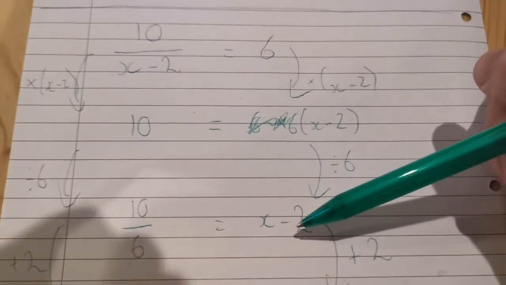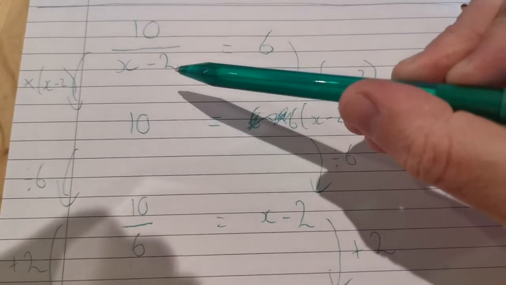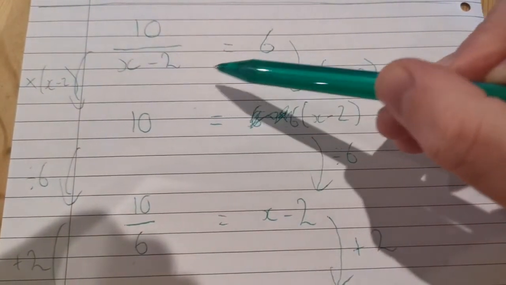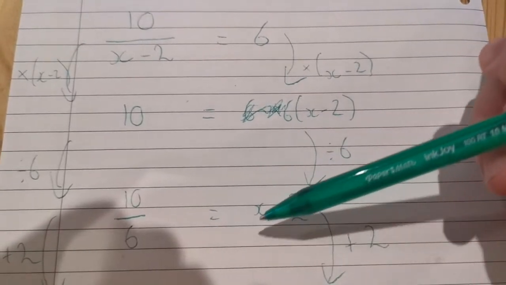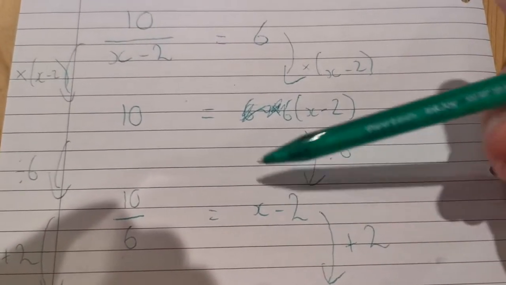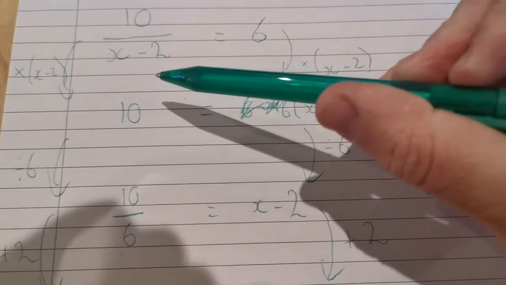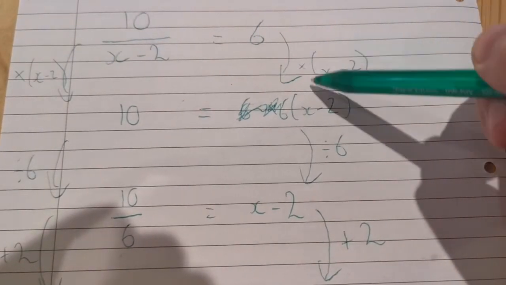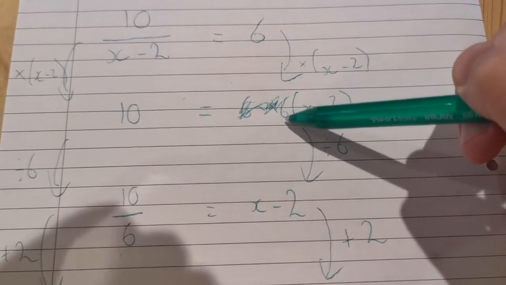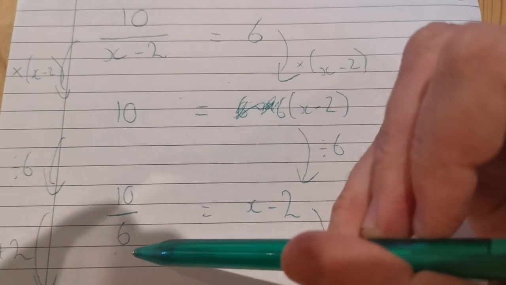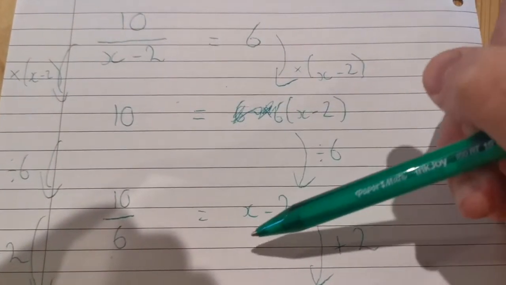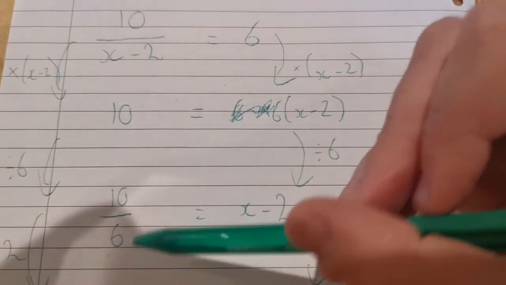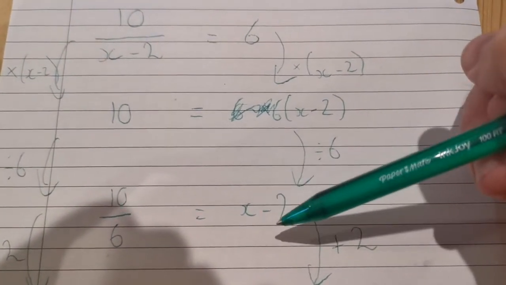You'll notice that what we've done here is flipped the x minus 2 and the 6. We've swapped them round. So the 6 now ends up at the bottom and the x minus 2 ends up on this side, because we've times to get the x minus 2 over here, and then we've divided by the 6 to bring the 6 underneath here. So those two have swapped over. So now we have the x minus 2, 10 divided by 6, and we can do the final step.